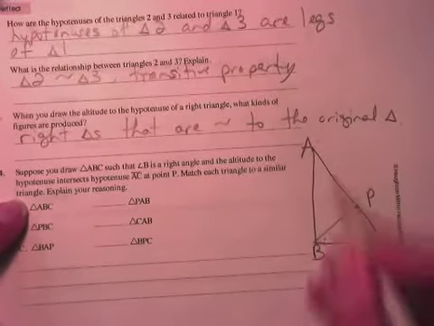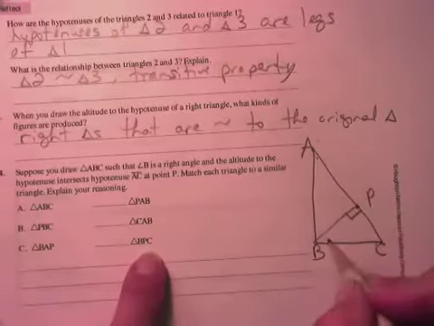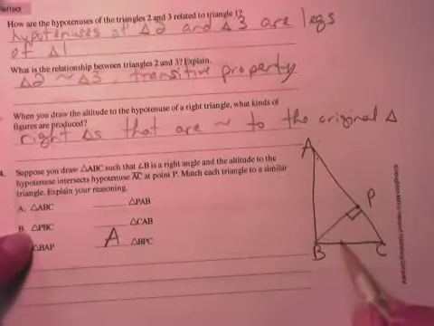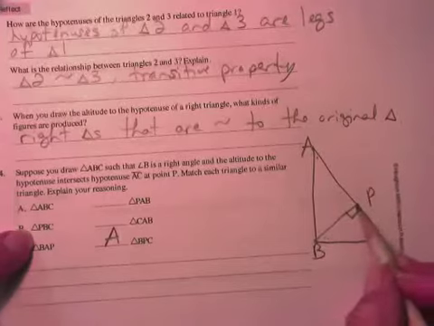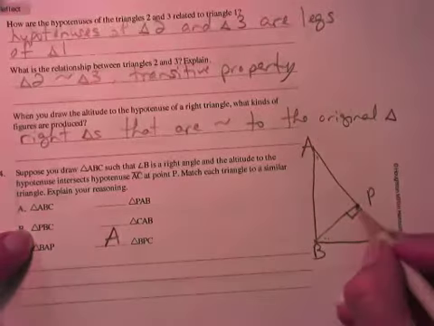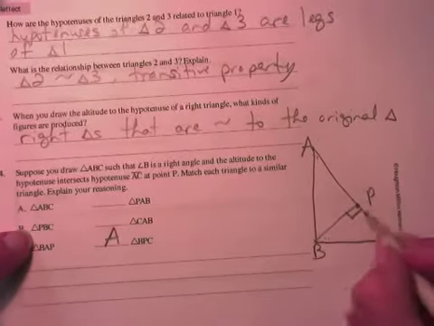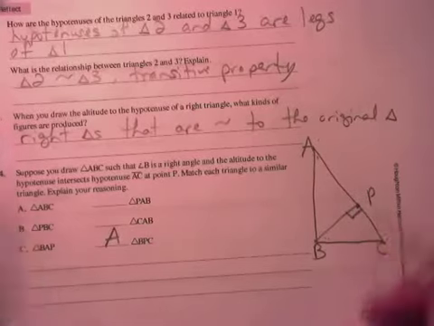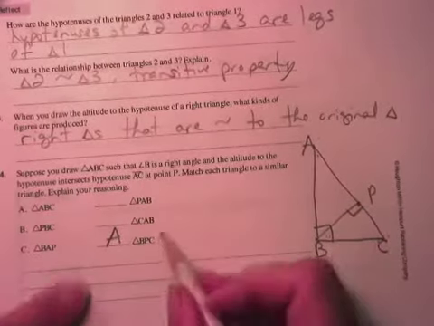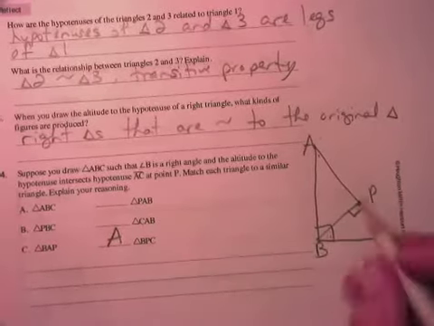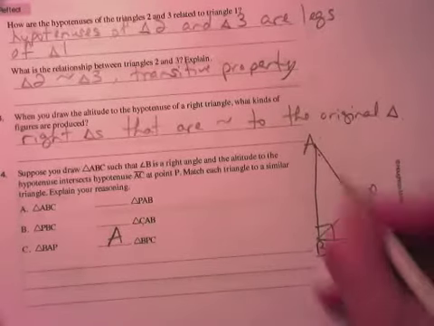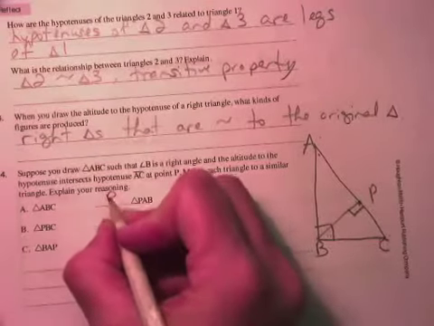So angle B would correspond to angle A, so that's this one. Triangle PBC. Well, P is my right angle, so if I'm talking about triangle PBC being similar to another triangle, it better start with a right angle. So C is not a right angle, so by default, it must be similar to triangle PAB.